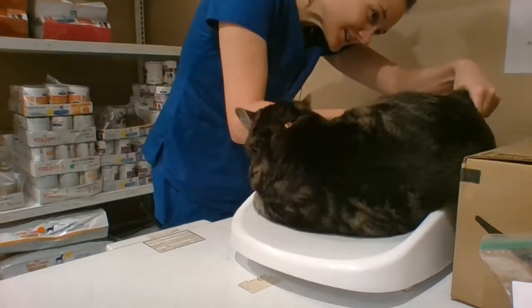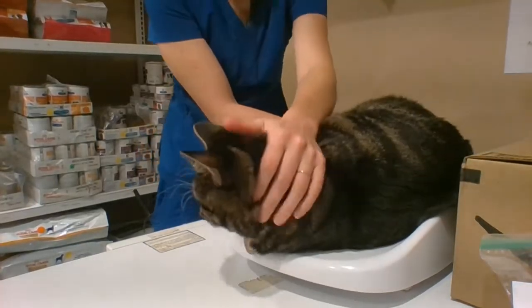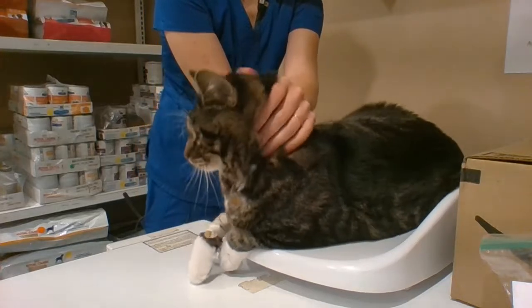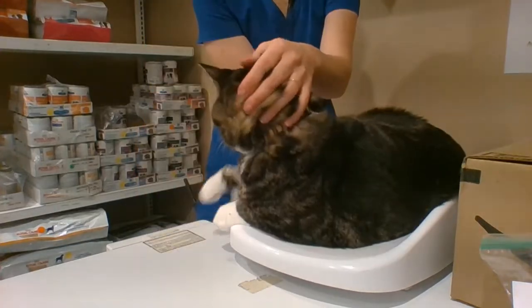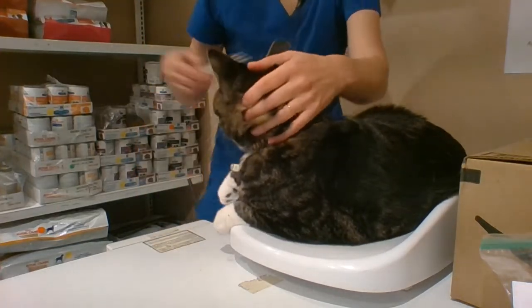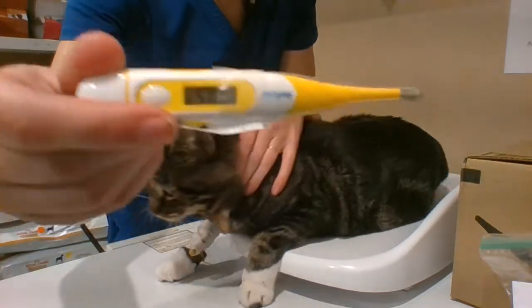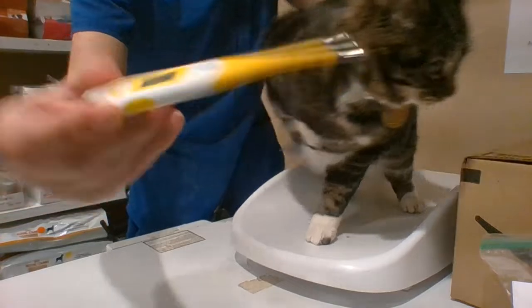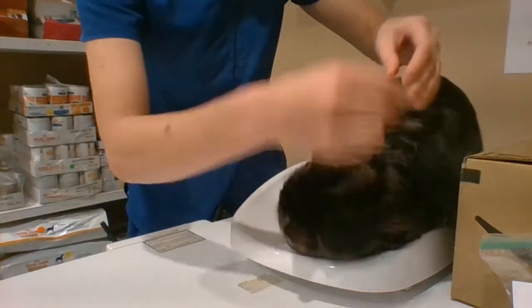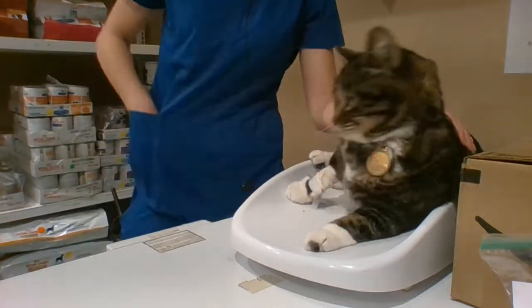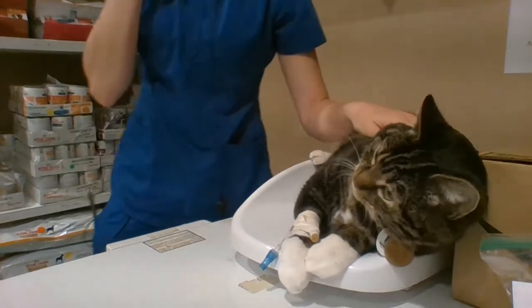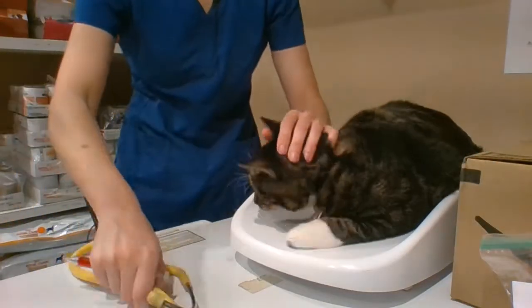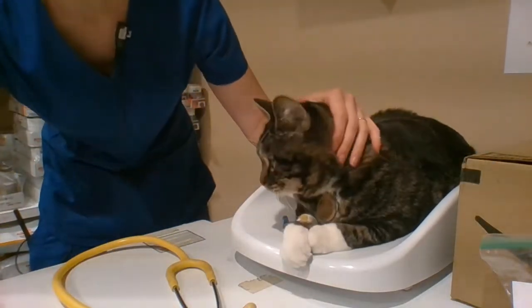Good boy. You're so good. Okay. You can see the temperature is 100.5. You did so good, which is normal for kitties. And I want to make sure I write it all down. And his heart rate was 140, which is pretty good.